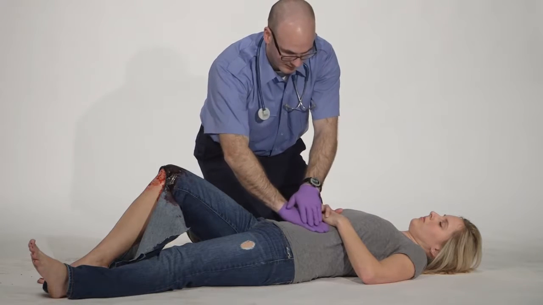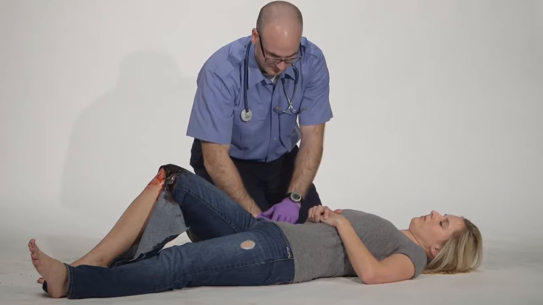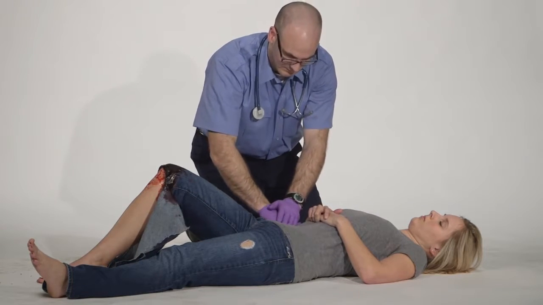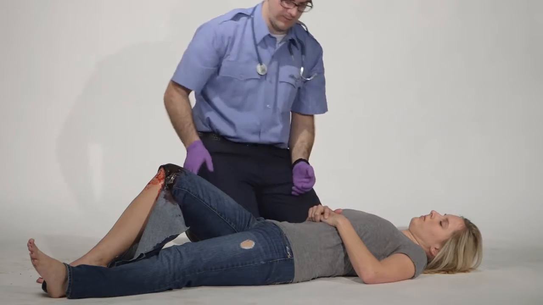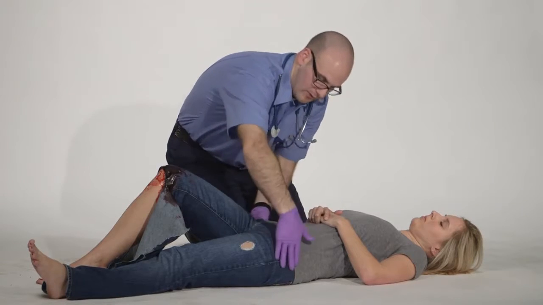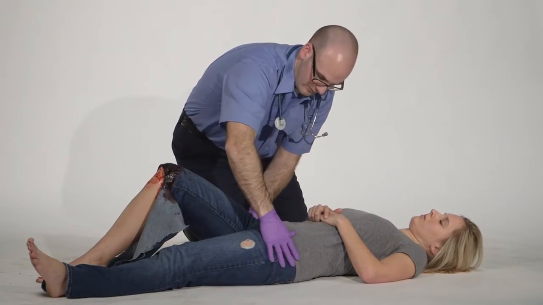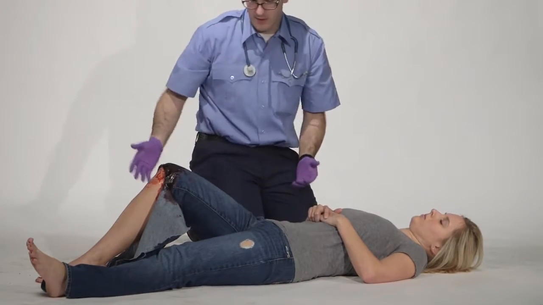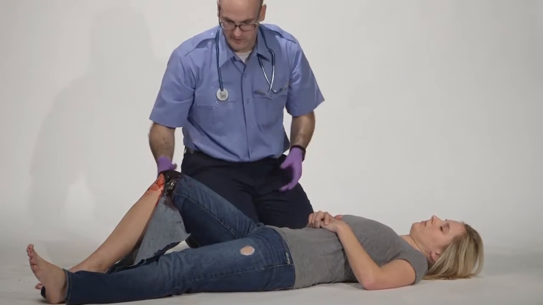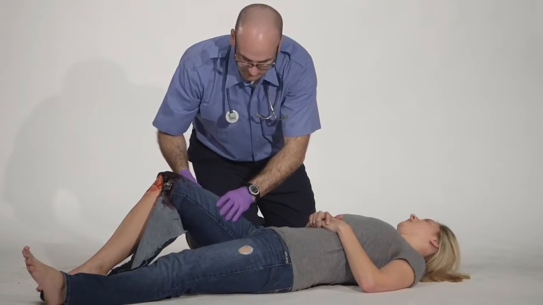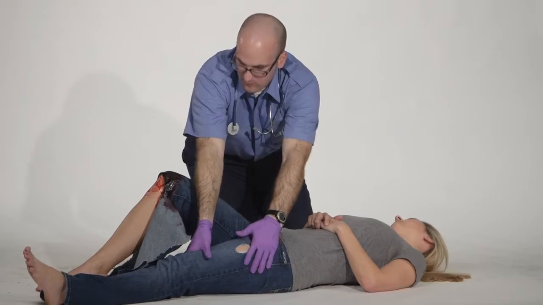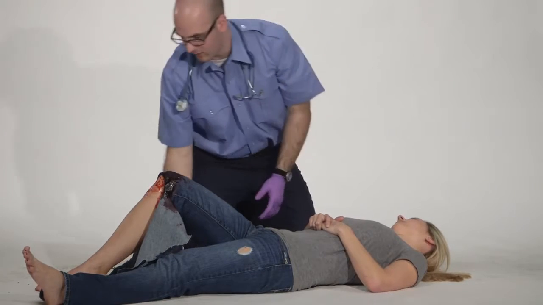Moving on to the abdomen. I'm going to palpate the abdomen. It is soft. Soft, not tender in all quadrants. Okay, awesome. Pelvis. I'm going to palpate the pelvis. Pelvis is stable. Okay. Moving on to the legs. Palpate the upper legs. All right. Patient responds painfully to palpation there.